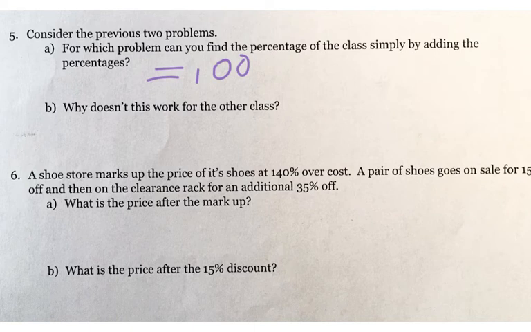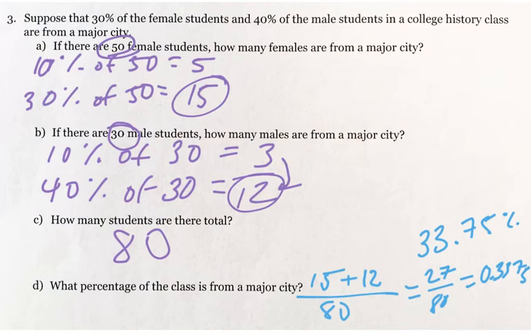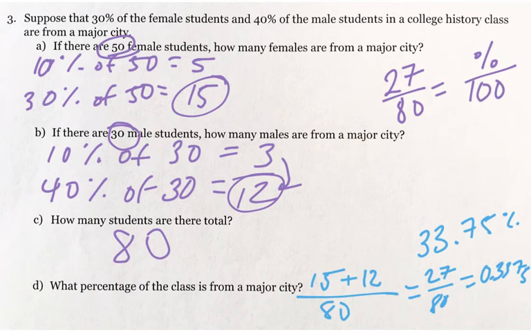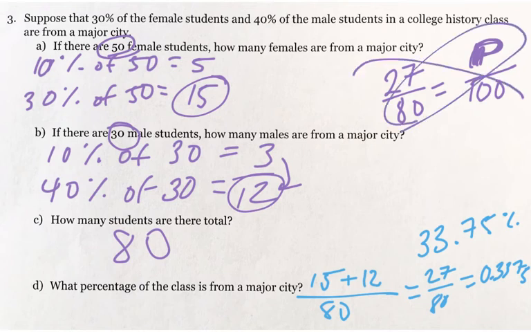Okay? The process that we used to solve that first problem, we could have also set this up as a proportion. We could have said 27 out of 80 equals what percent out of 100, and I can write this as a p instead of percent. We could solve that using that proportion that we saw earlier. Okay, so multiply 80 times p will be equal to 27 times 100, and then solve for p. Either way, you're going to get the same result.